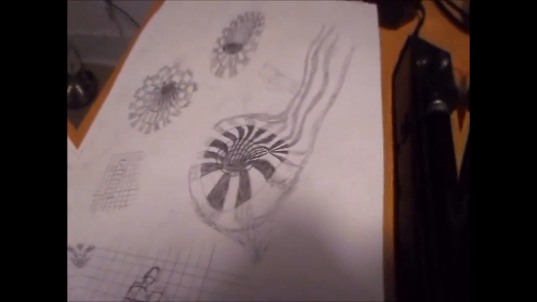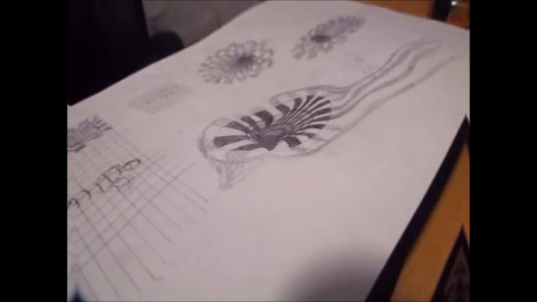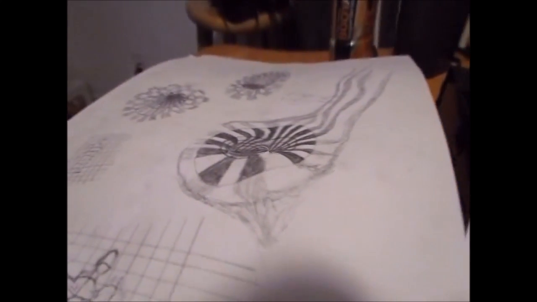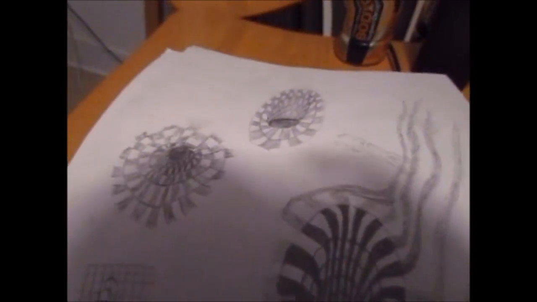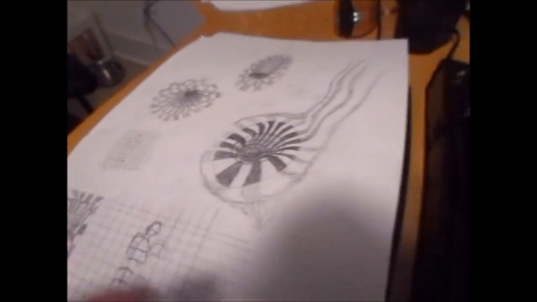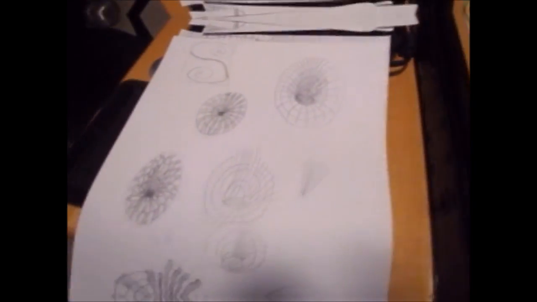And these are anamorphic holes. So it's a three-dimensional looking object on a two-dimensional surface. And I'm not very good at them yet. These are all just little practice ones. But they're pretty cool, and they're a lot of fun to draw.